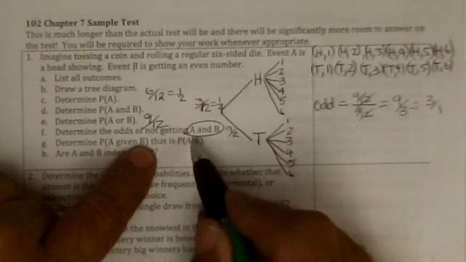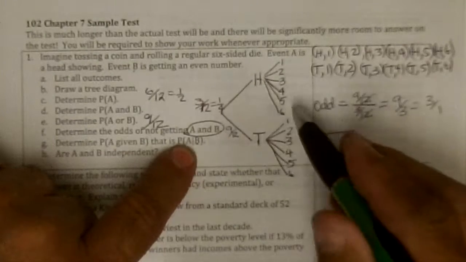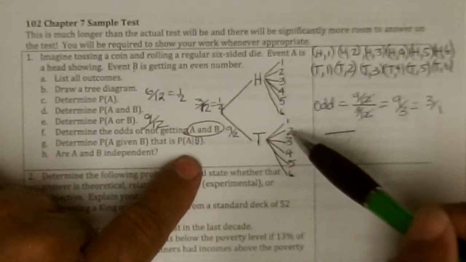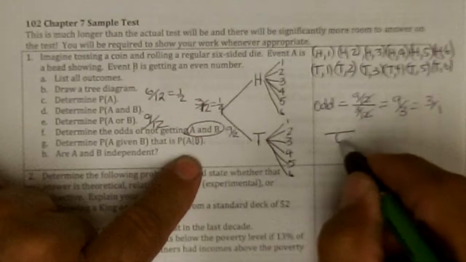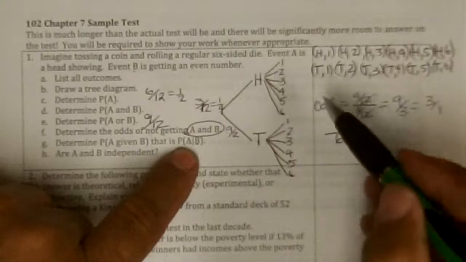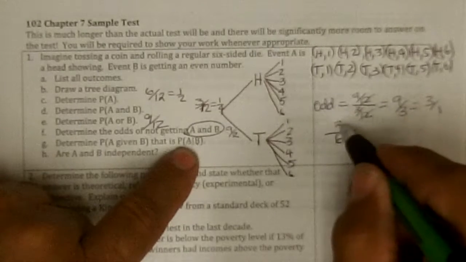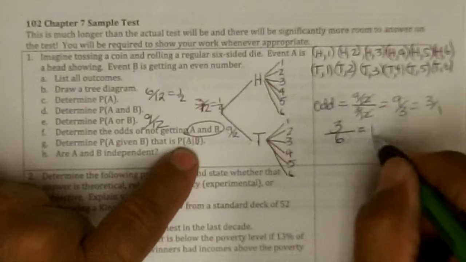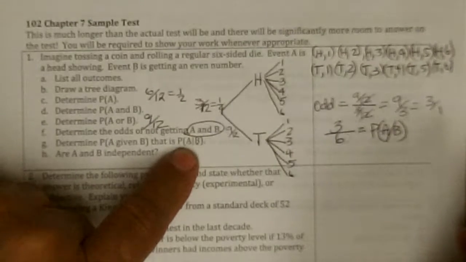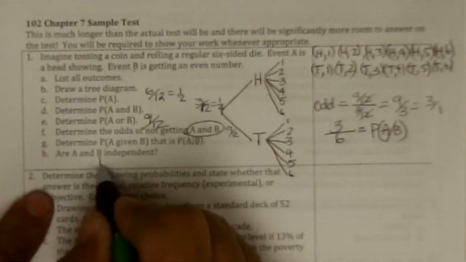Probability of A given B. That means we count up how many are in B, which is even. 1, 2, 3, 4, 5, 6. Of those 6 outcomes that are even, how many include A? A was a head. A head with an even is 1, 2, 3 of those 6. So the probability of A given B is 3/6 or 1/2.